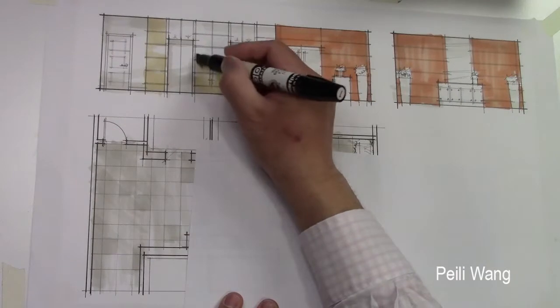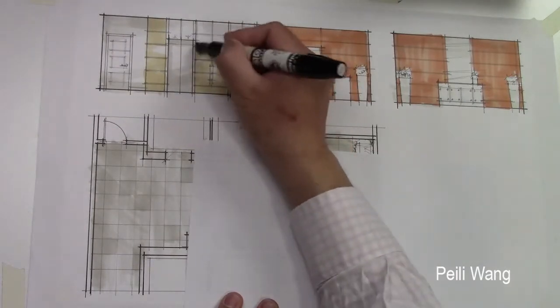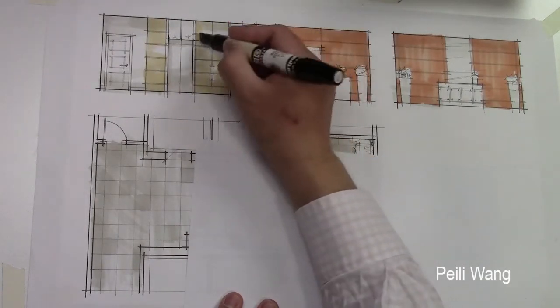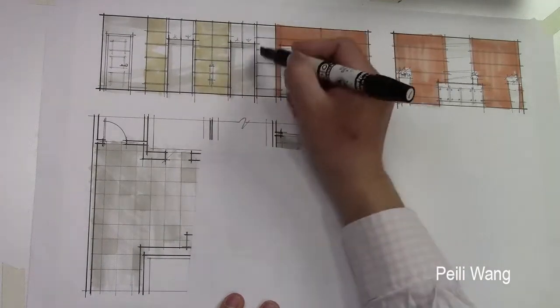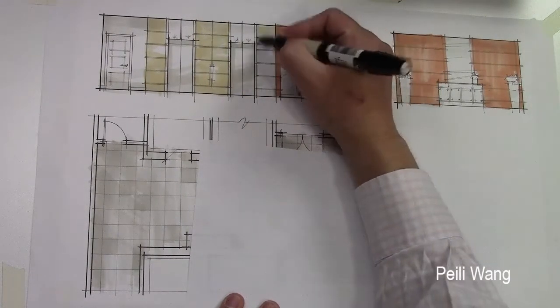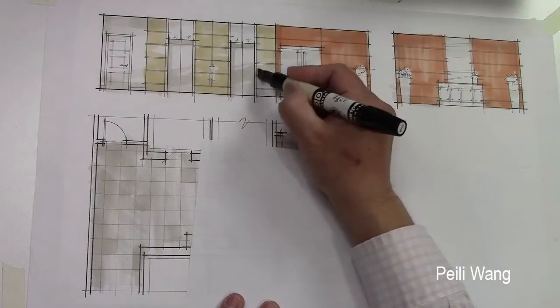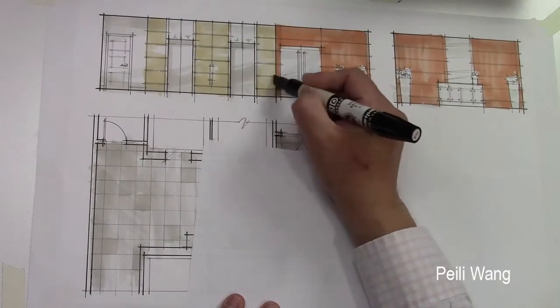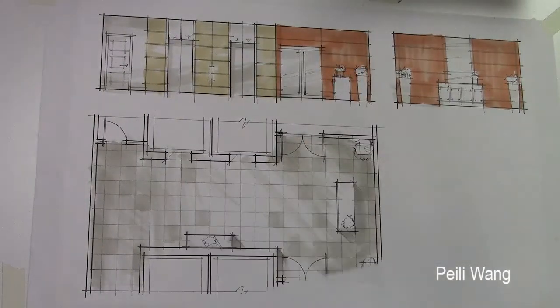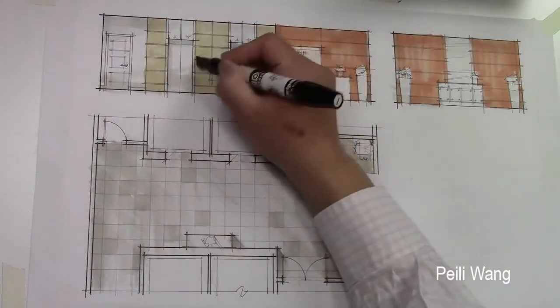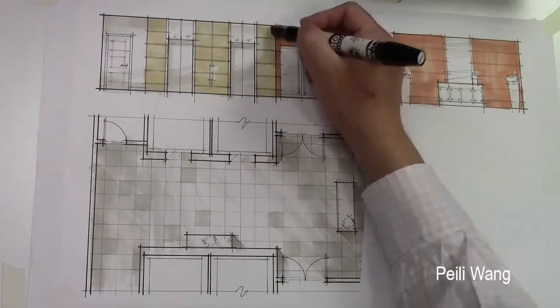Okay. Texture, don't worry about it now. We apply it later. Okay, second layer. Take a look. I just give it base color. See, you can blend that.